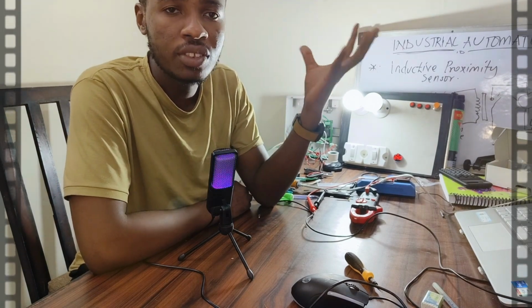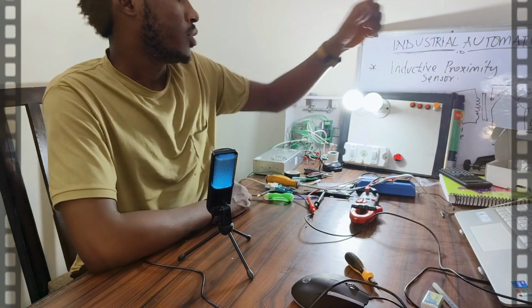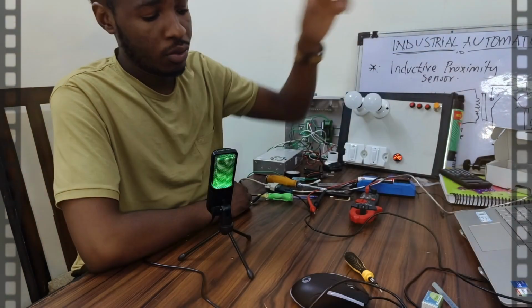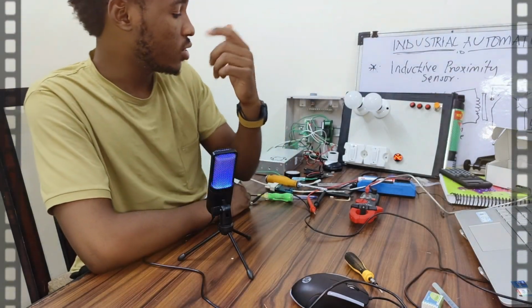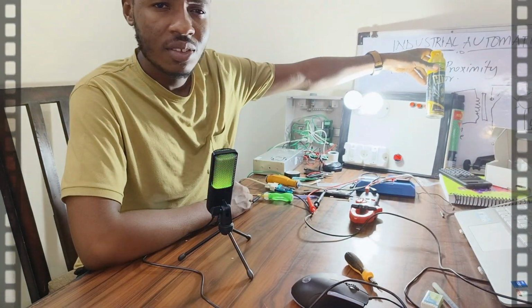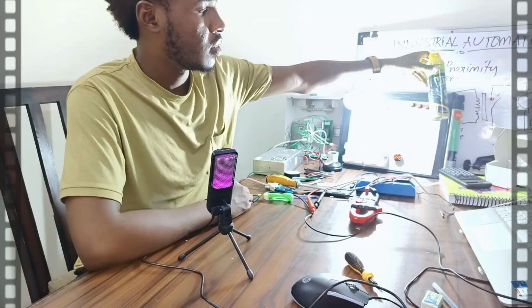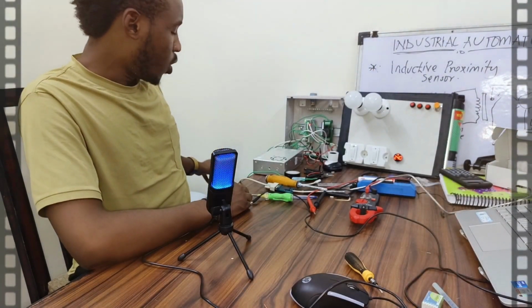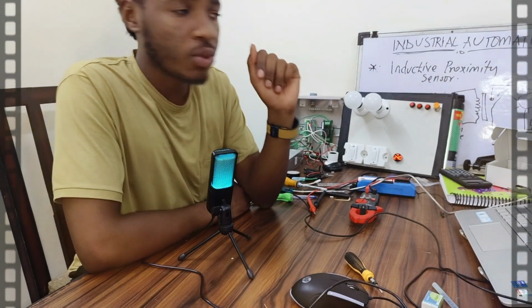You see, it has controlled that lamp, not until I place it back. And I told you as well, the sensor is also a switch. So a sensor is also considered a switch.